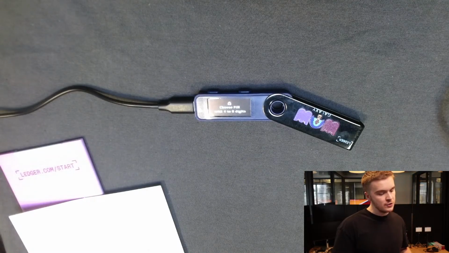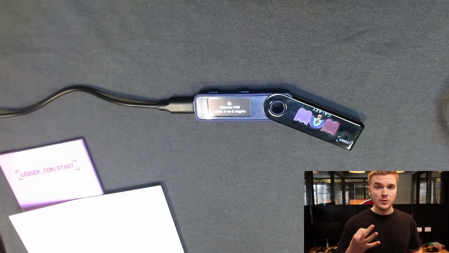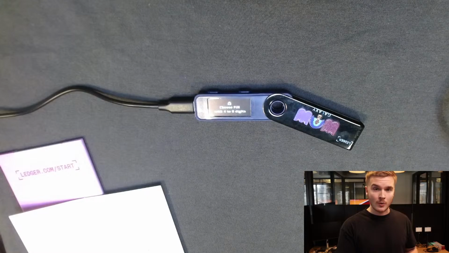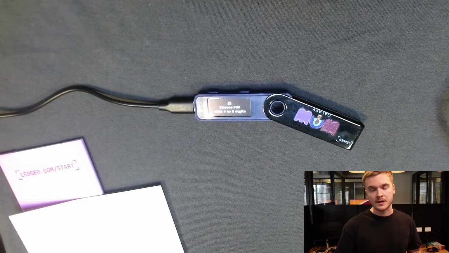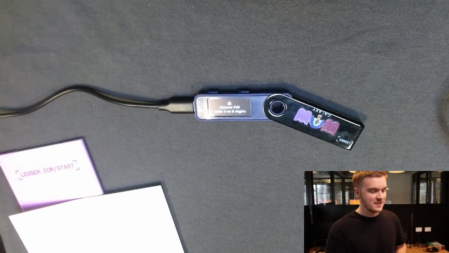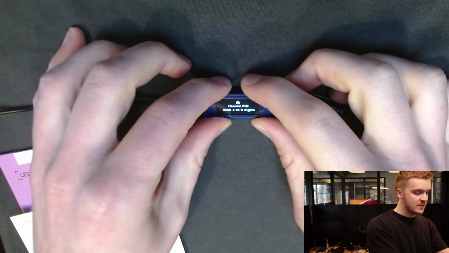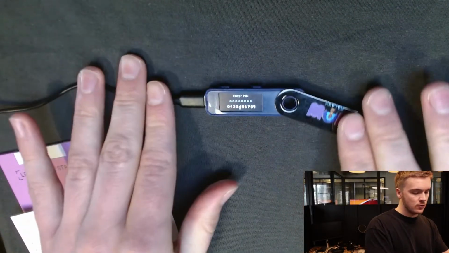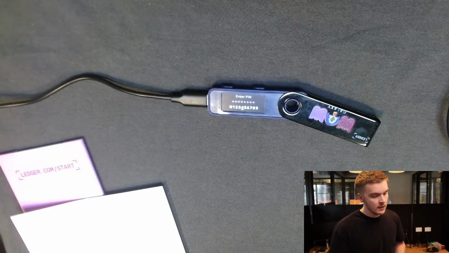Cool. One thing to remember too is you only have 3 chances to enter your PIN code correctly before the device resets itself and will require you to restore it with the 24-word recovery phrase that you get. We'll get into that a little bit later because we haven't even started with the recovery phrase yet. So let's not get too into the weeds here. So from this page, I'm going to go ahead and click both buttons to move forward. And now here's where I'm actually going to enter my PIN code.